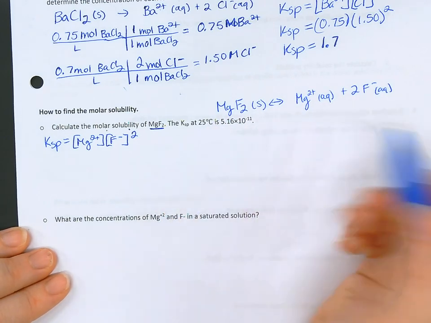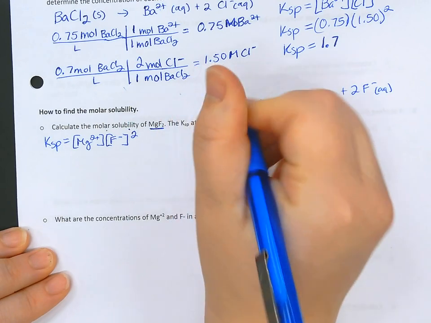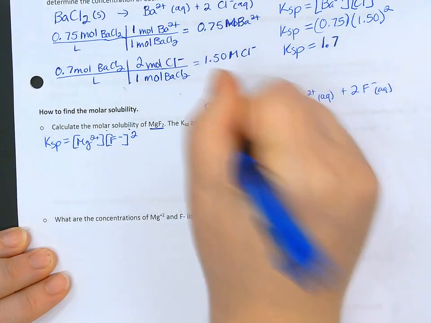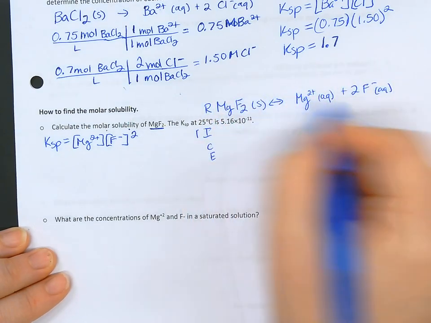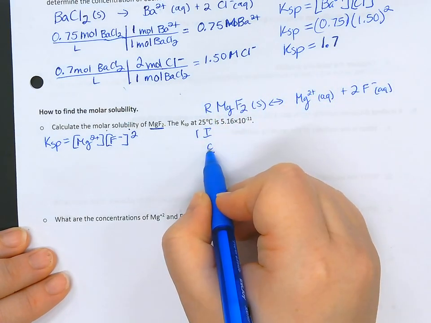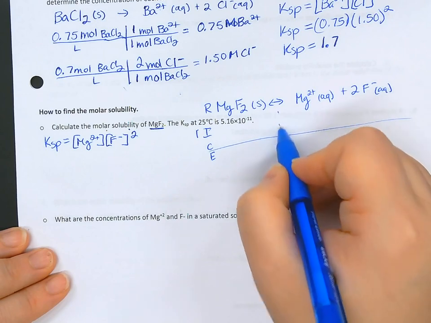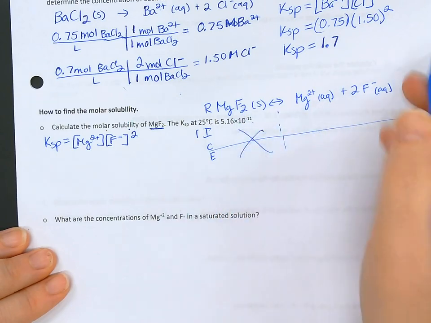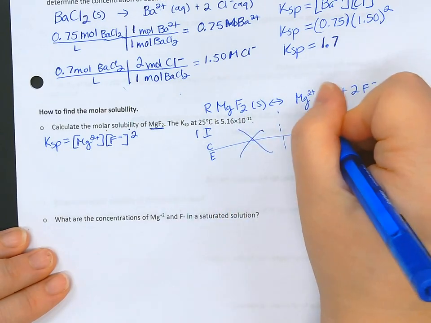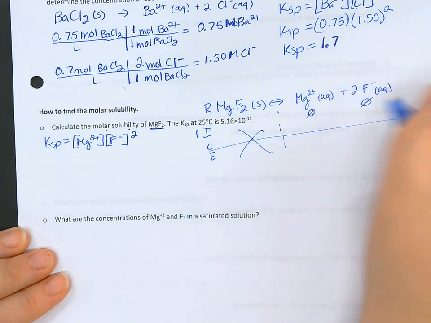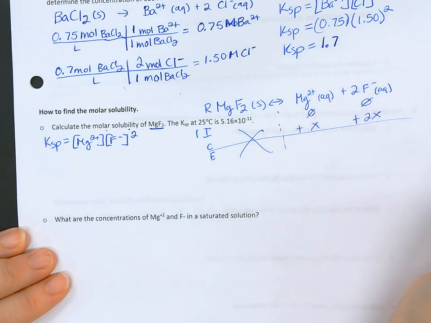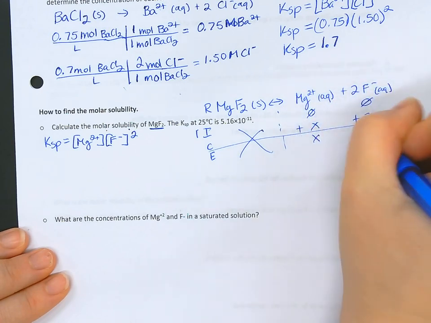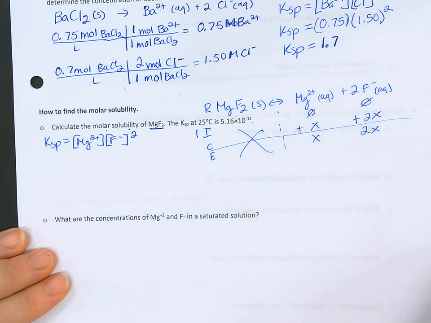Now, we need to know how this would break down at equilibrium. Well, I don't know yet, but I can use a RICE table. I'm just going to set one up right here with my reaction and think through this. So I've got a solid here. That part's not going to matter. We start out with none of our product. We're going to add some amount, x and 2x. So that's what we're going to end up with.